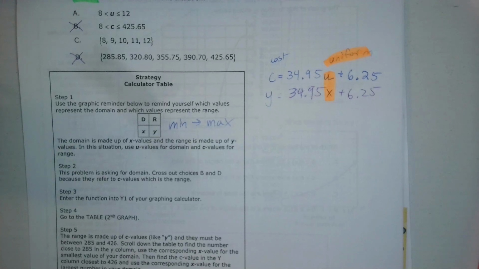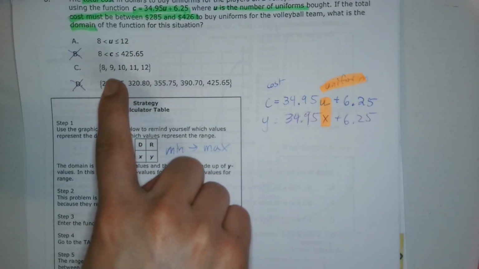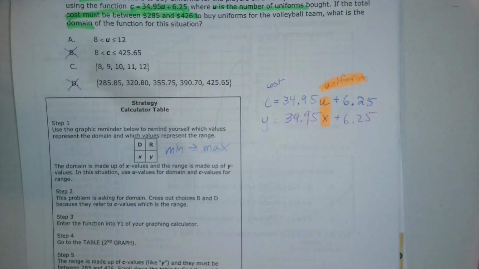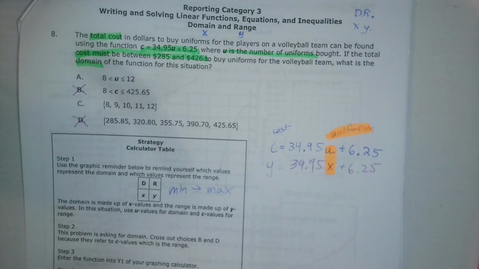Now we have to decide between two answer choices because A has 8 to 12 and C has 8 to 12. Let me describe the differences between them. This one here is continuous.